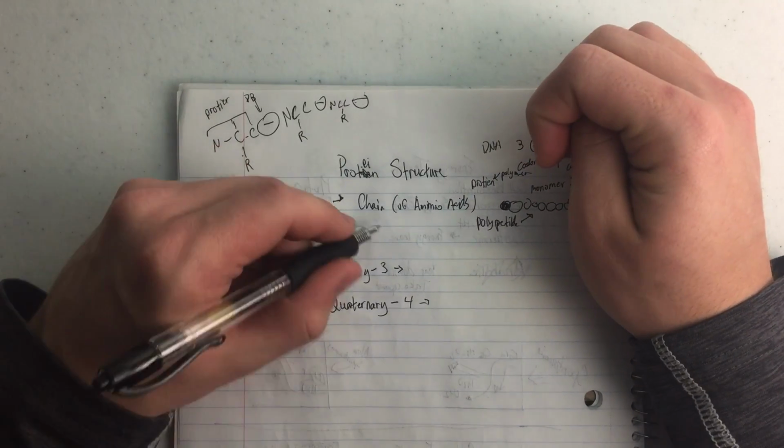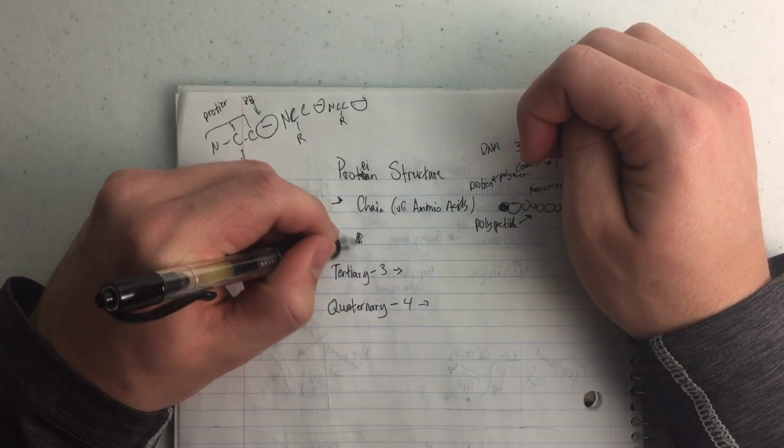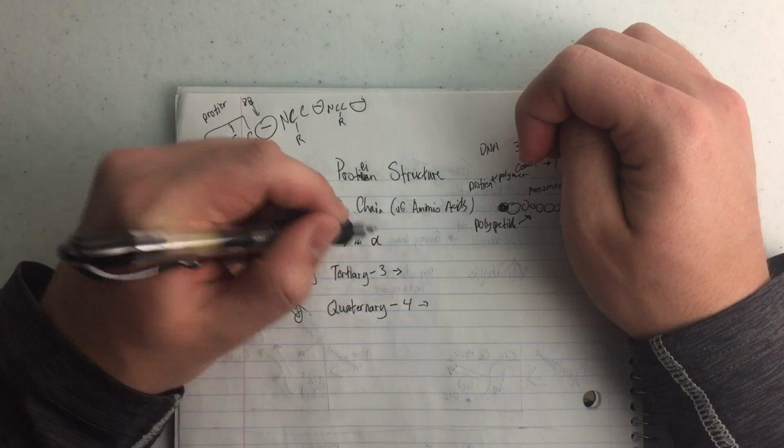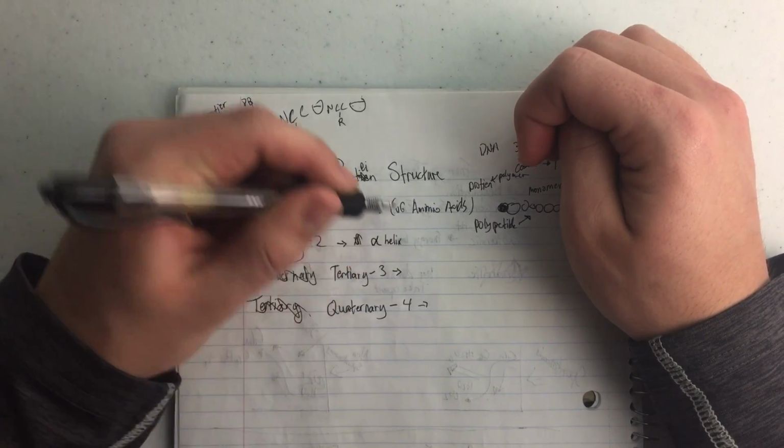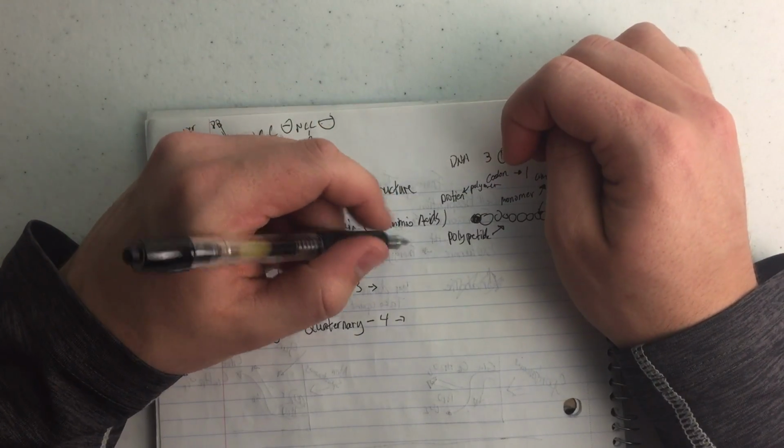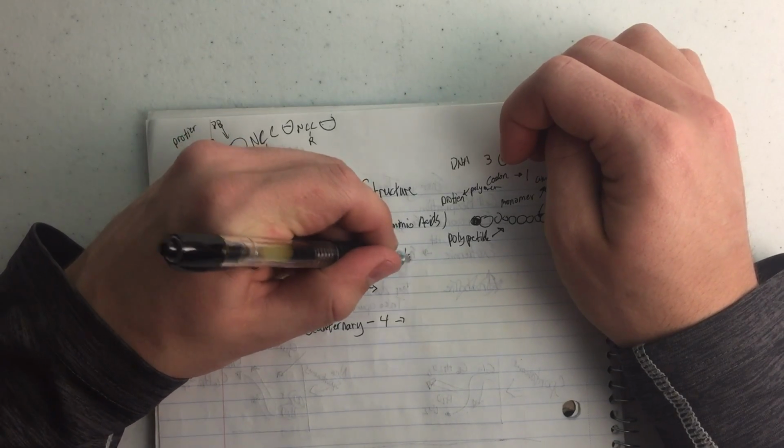Secondary structure, we have our alpha helix. See, how do I draw that? Like an alpha helix. And beta pleated sheets.